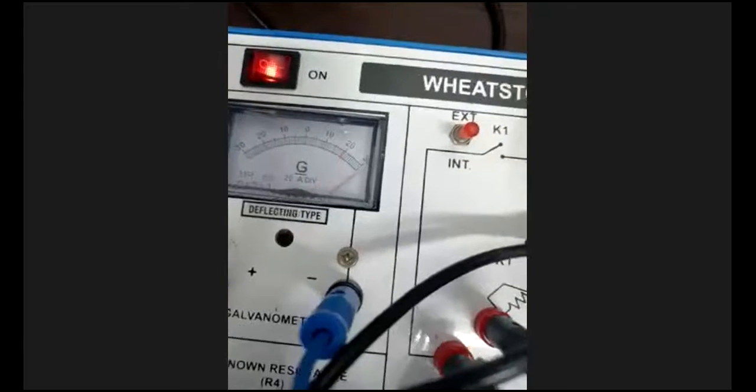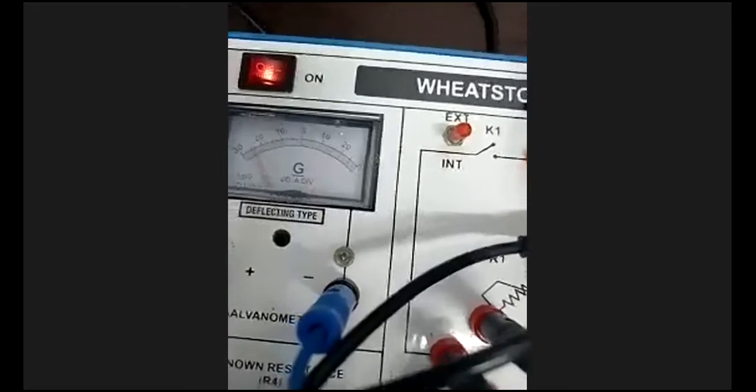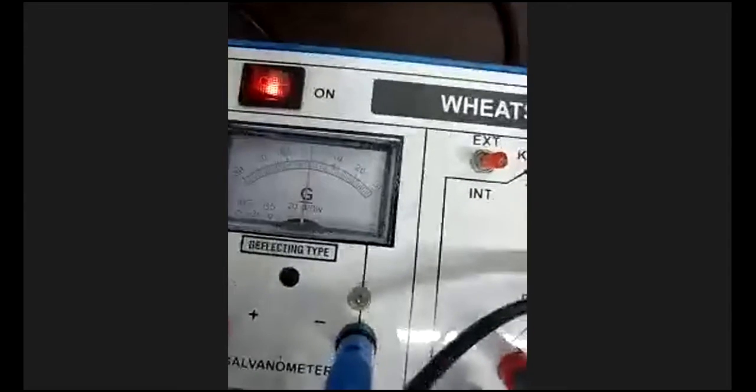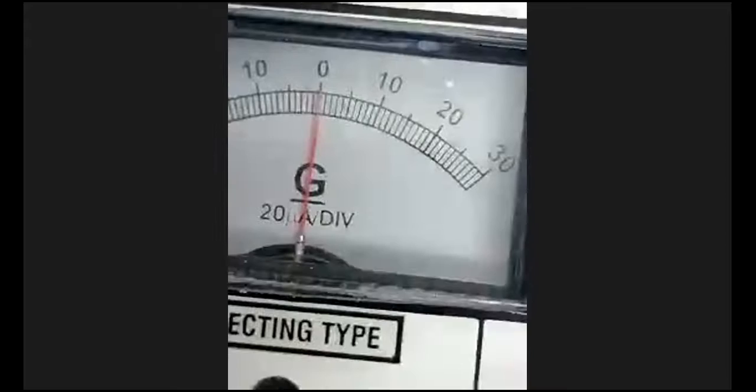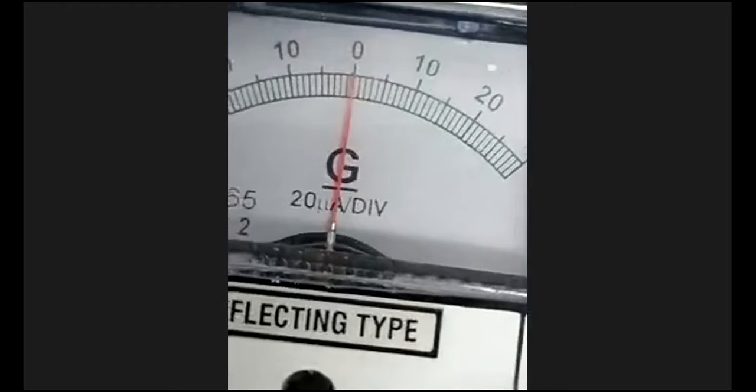We have taken the bridge balanced condition, and on that condition we have taken some extra. Exactly we will not get that here now. So exact 0 we are not going to get here.